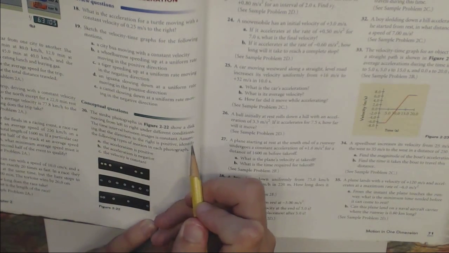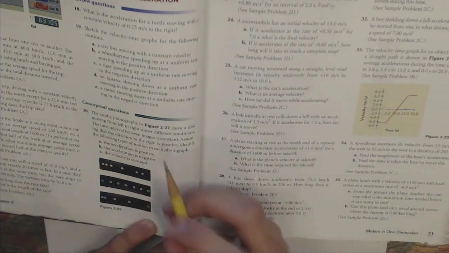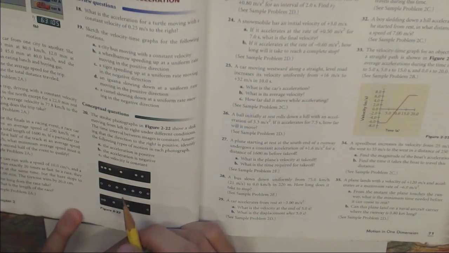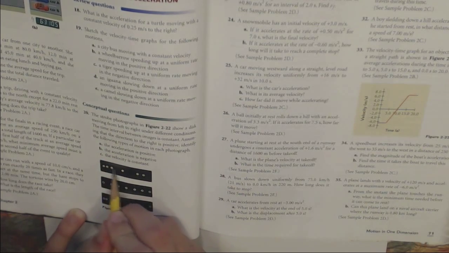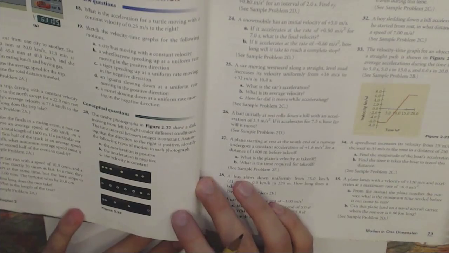So Part A wants which parts have positive acceleration out of these three. So positive acceleration means the velocity is increasing, and we can see increasing velocity by increasing distance between images of the disk, because as the problem said, hang on, let me move this up.